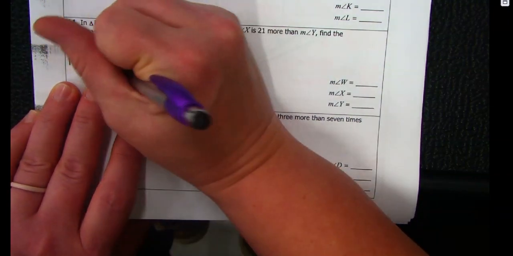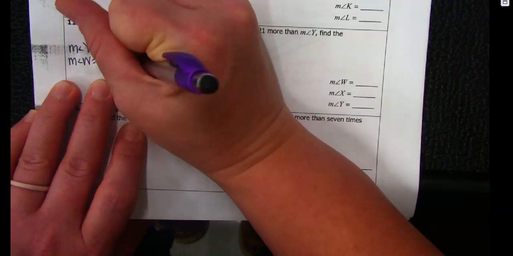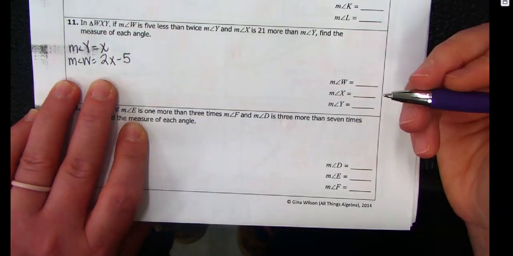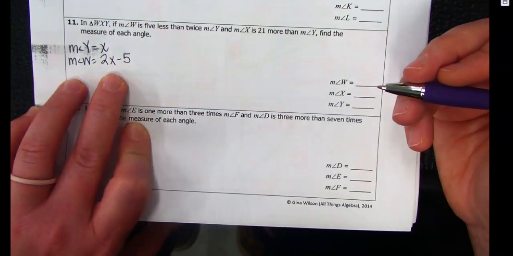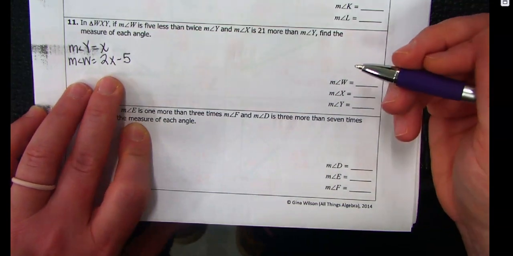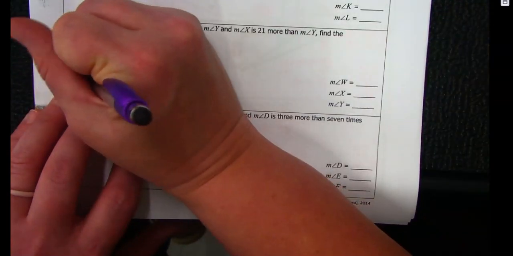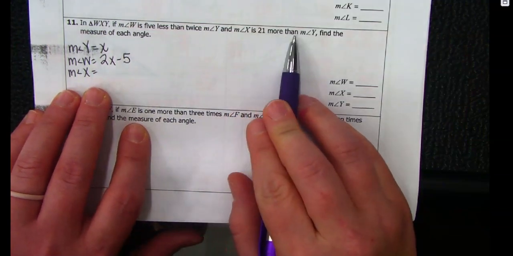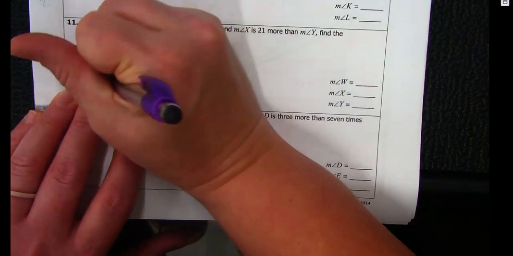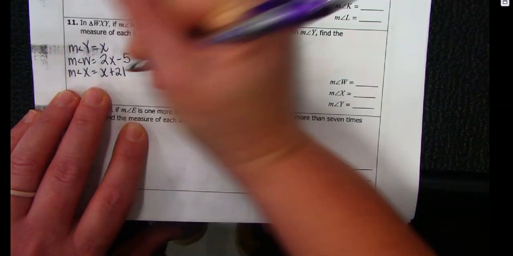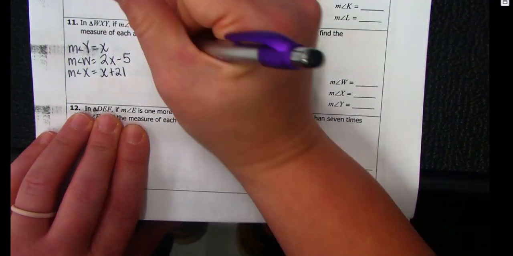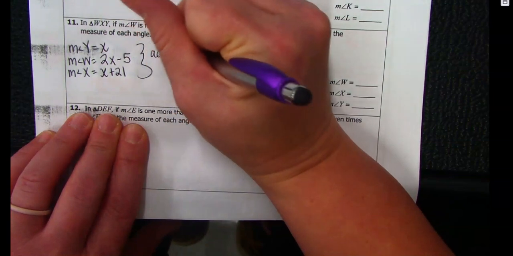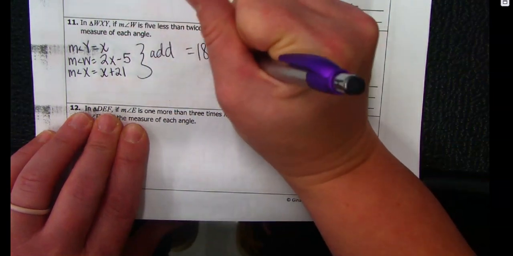So 2x minus 5. 5 less than twice the measure of Y. And then the measure of angle X is 21 more than Y, so just x plus 21. Again, add, set equal to 180.